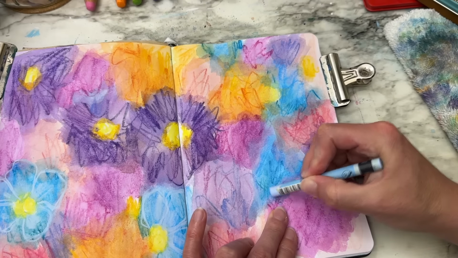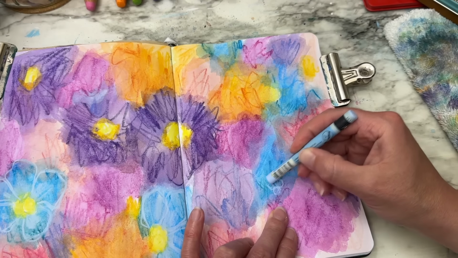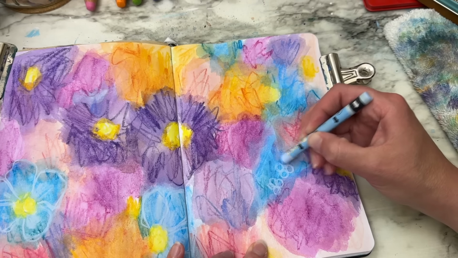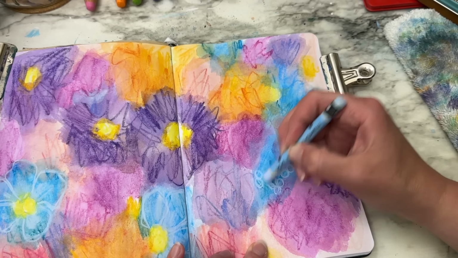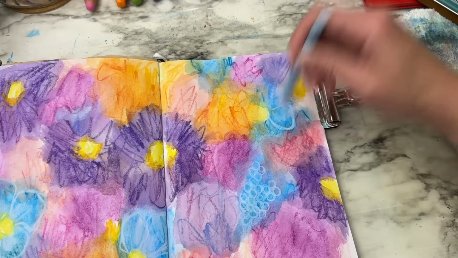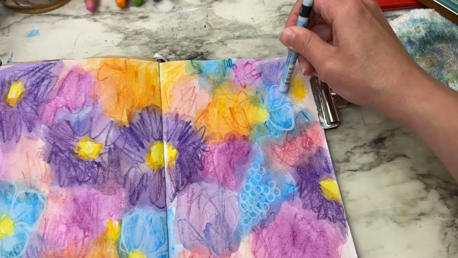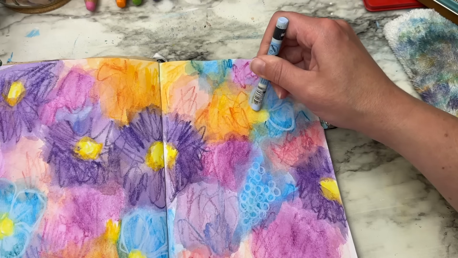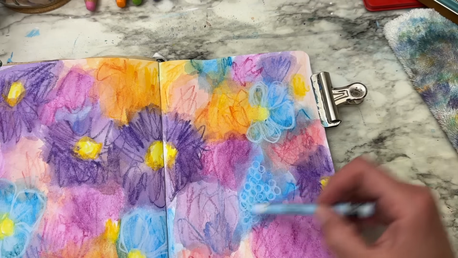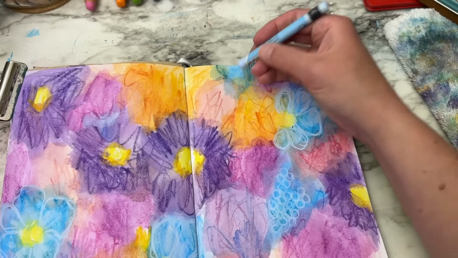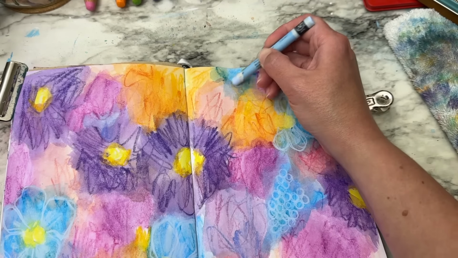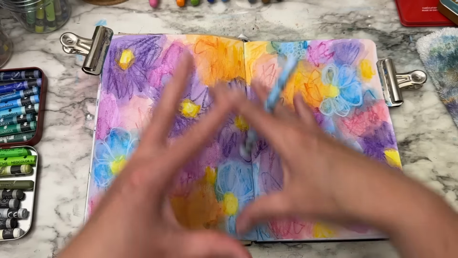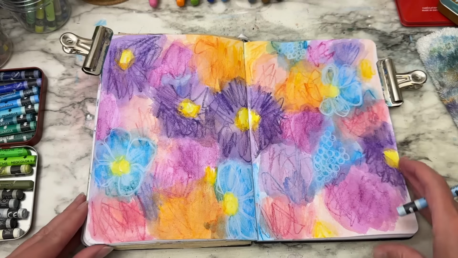Right here, I kind of want to make some little tiny flowers. I will say, if you have a certain kind of flower shape, do a few different ones that look like that shape. So like I did all these little tiny clusters of flowers. I'm going to do another little tiny cluster right here. And then when you look at it as a whole, it makes sense.